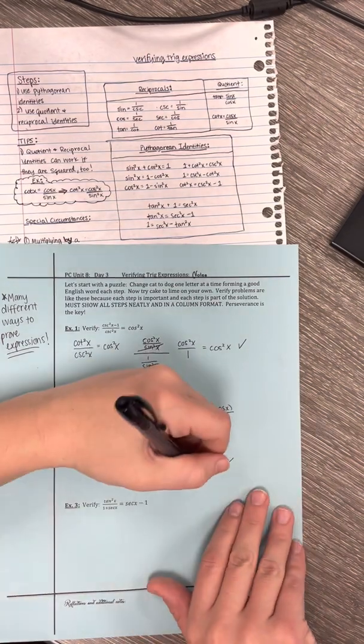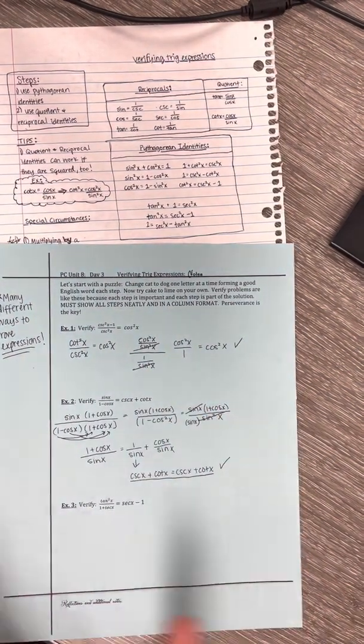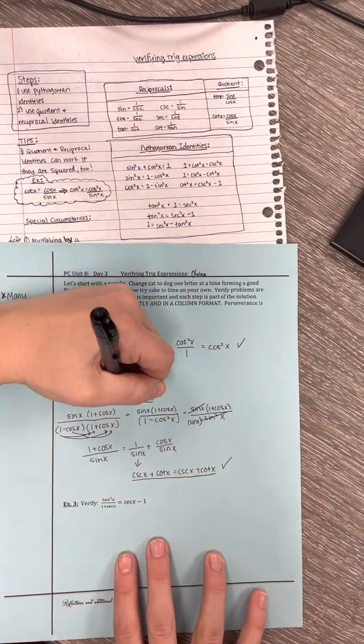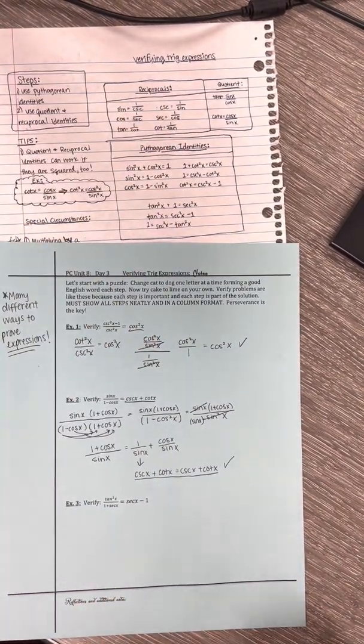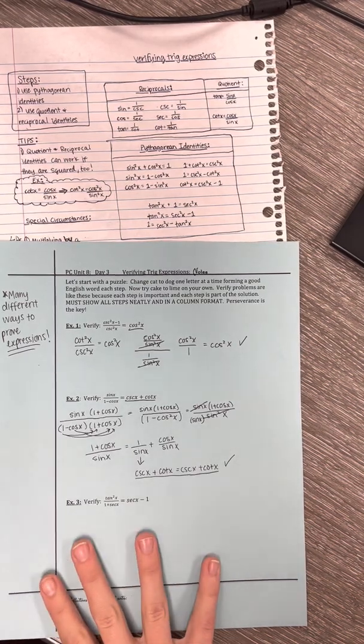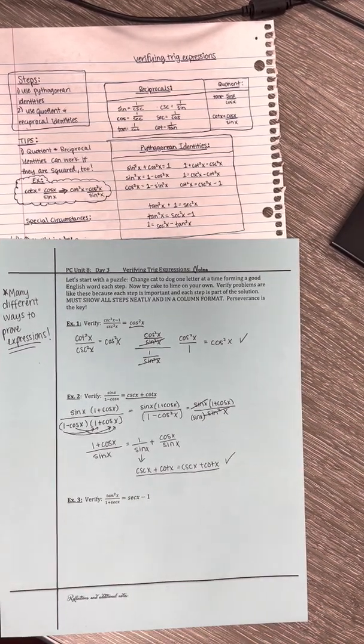All right, a lot of it is going to have to do with what's on the other side of that equal sign. What am I trying to get it to look like? And that's going to lead you to look at certain identities that are going to help you figure that out. So let's move on to our third one.